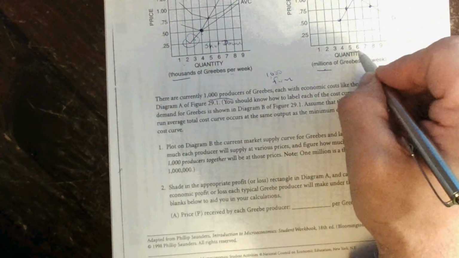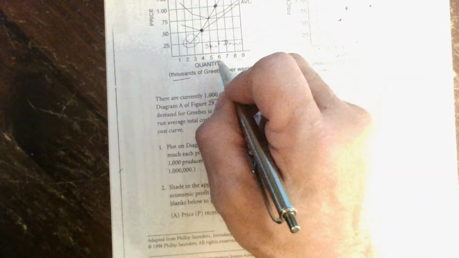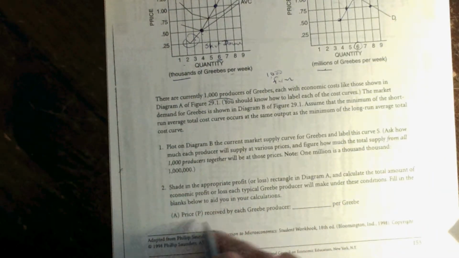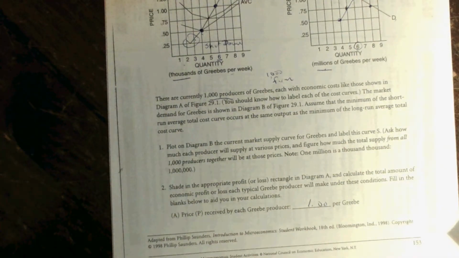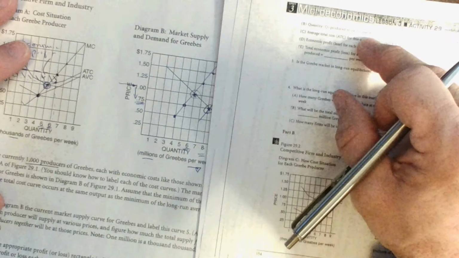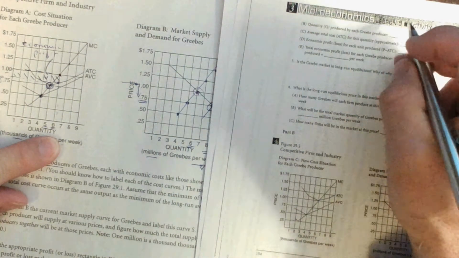From this, we determine that the current equilibrium is 6 million at $1. At $1, each firm will produce 6,000. So, the price received by each producer will be $1. The quantity produced by each grebe producer will be 6,000.